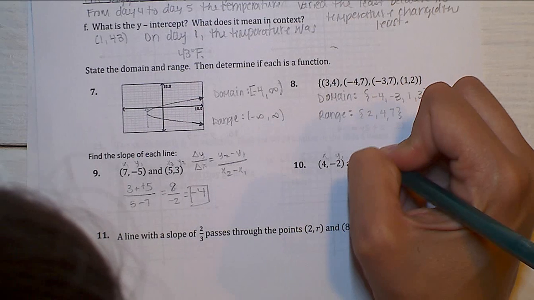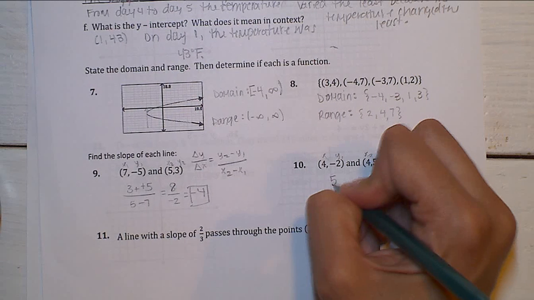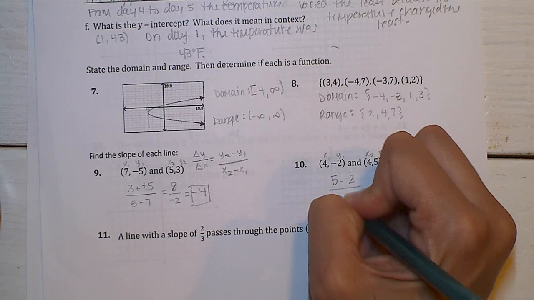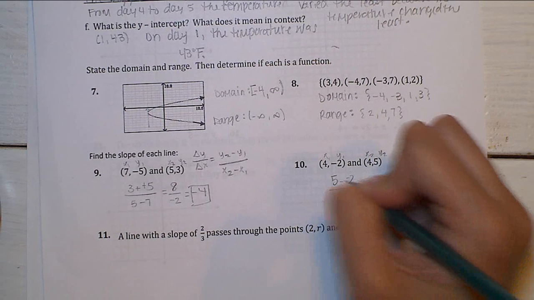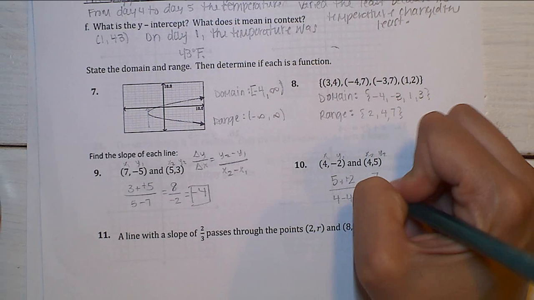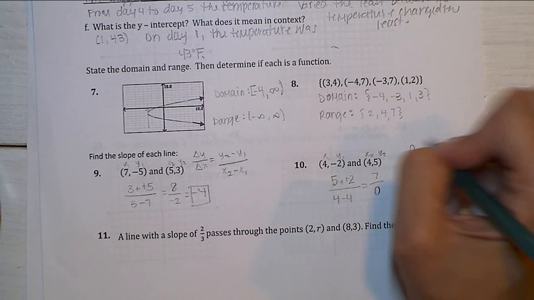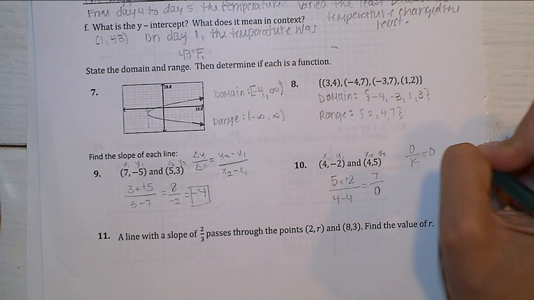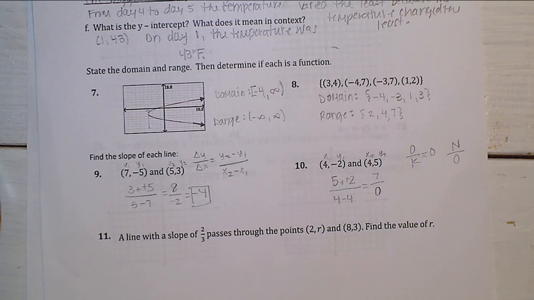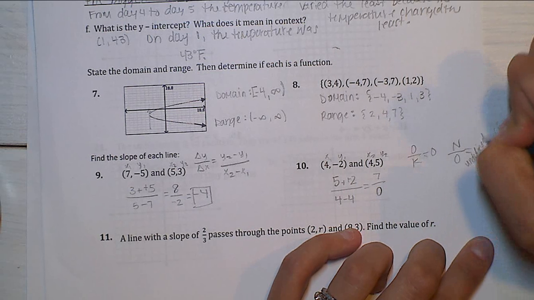I'll label those so I know which one is which. 5 minus a -2, 4 minus 4, so 2 minus negative becomes a positive. So that's 7 over 0. It is okay to have 0 on top. Your slope is just 0. It is not okay to have 0 on bottom. That's when your slope is undefined. If you guys remember us talking, a 0 slope is horizontal.